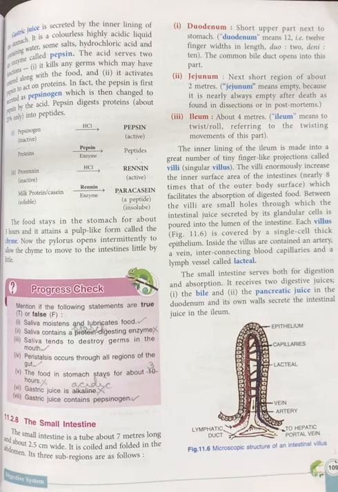The small intestine is a tube about 7 meters long and about 2.5 centimeters wide. It lies coiled and folded in the abdomen, and its three subregions are as follows: number 1, duodenum, jejunum and ileum.